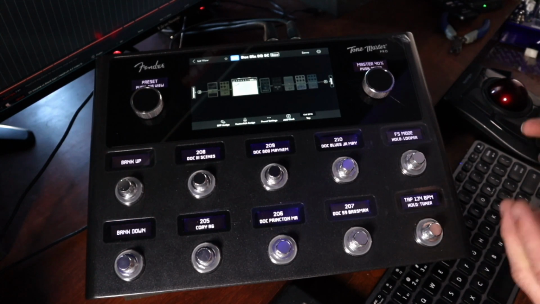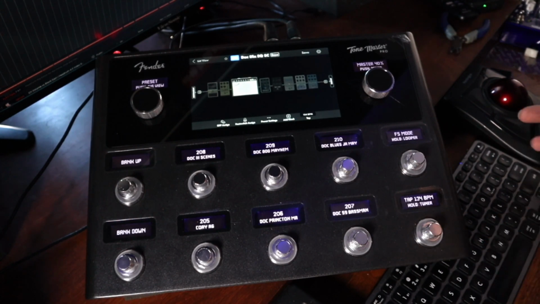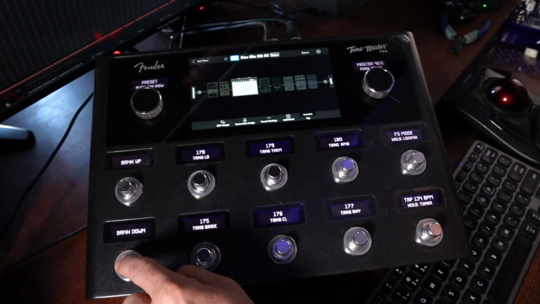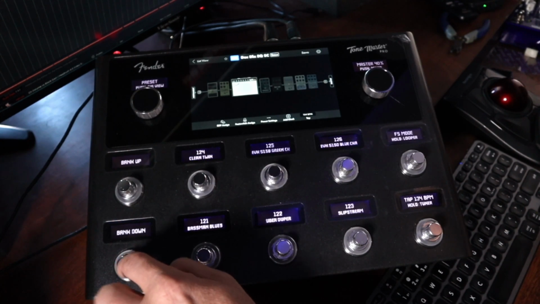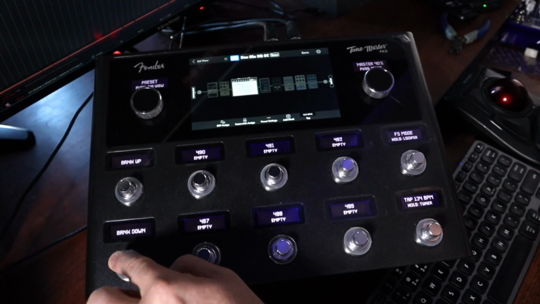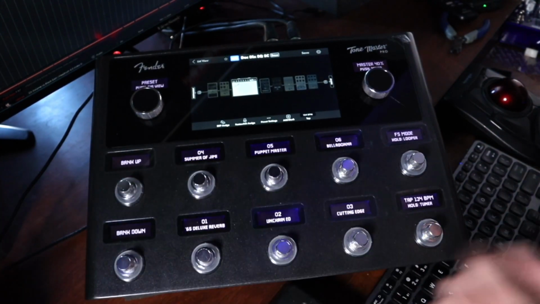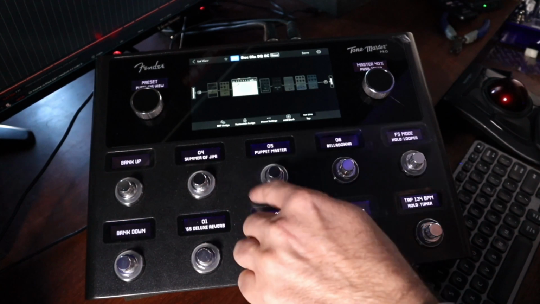So if you're new to modeling units, then a bank up and down essentially allows you to see different presets that are in that bank. If I bank down, which is actually going to go down to 1, I can go all the way down to, there we are. I got 1, 2, 3, 4, 5, 6.